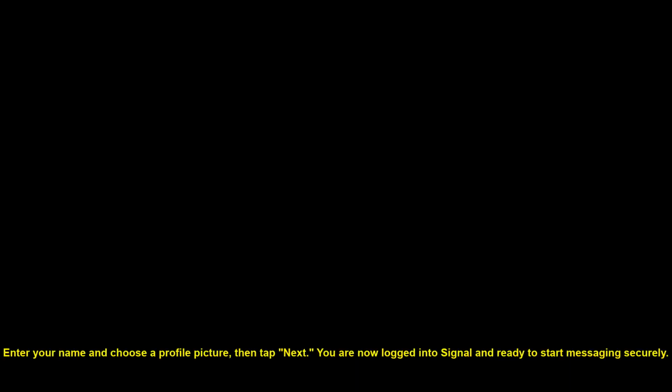You may be prompted to restore your chat history if you have previous content. If you want to restore, follow the on-screen instructions, otherwise, choose not to restore. You will then be asked to set up your profile. Enter your name and choose a profile picture, then tap Next.